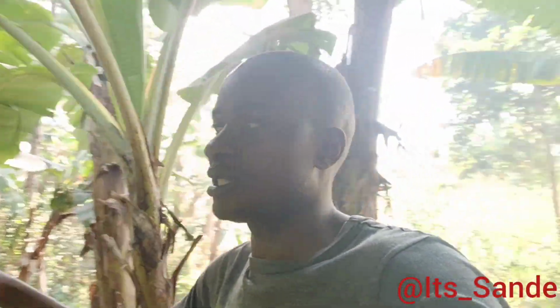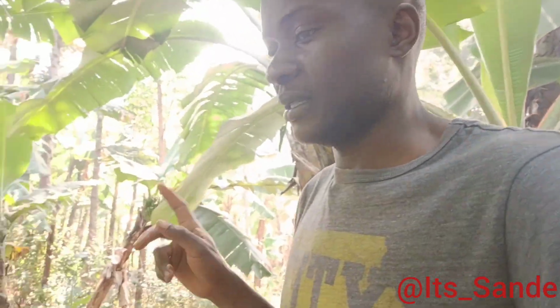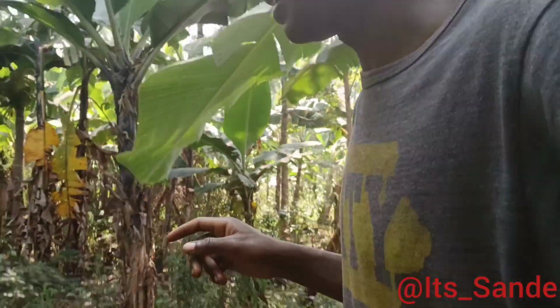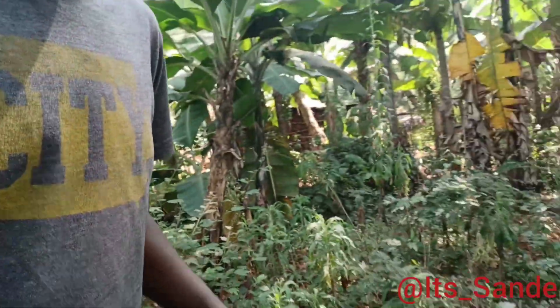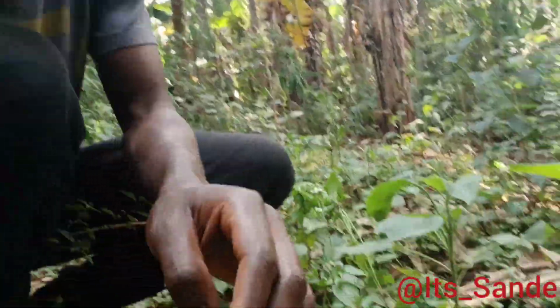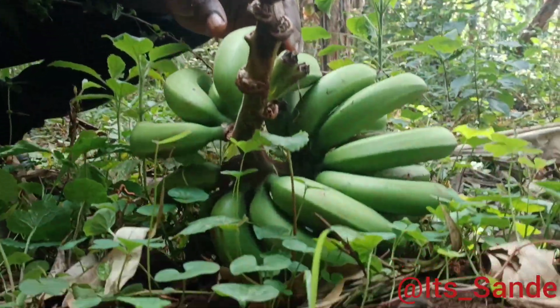This is one of the bananas here. For the bananas, they are not really tall compared to the plantain. But the problem is sometimes they tend to fall easily. Like for instance, this one here, which just fell, but it's still growing. Let me put the camera down so you see it.